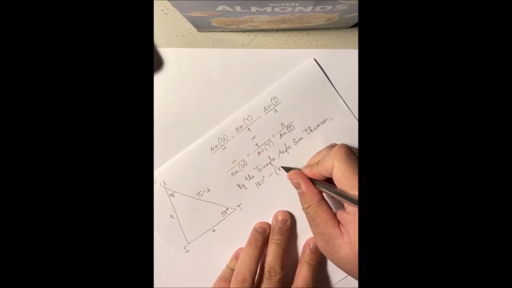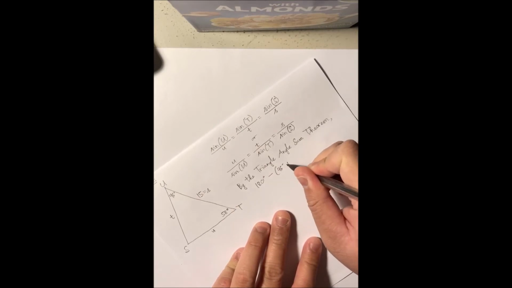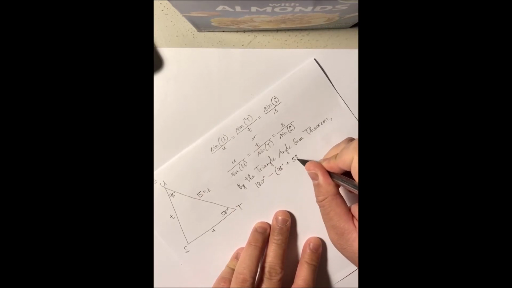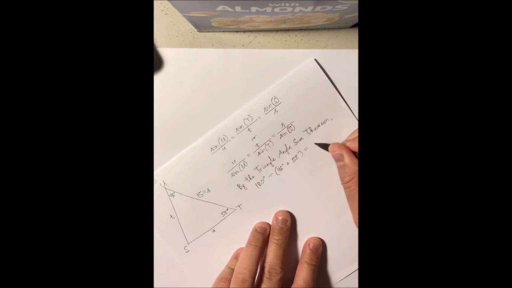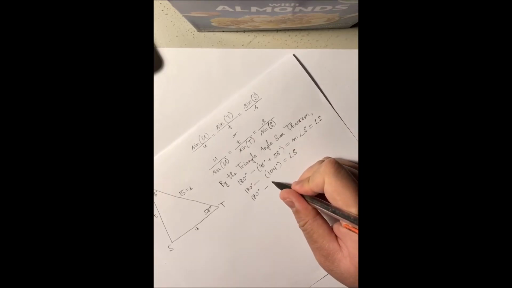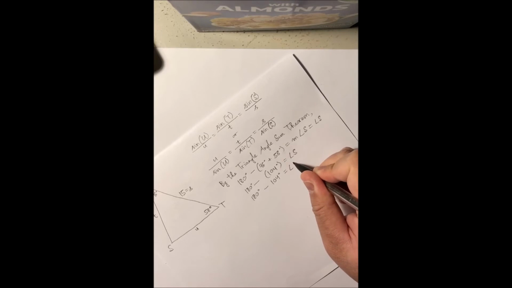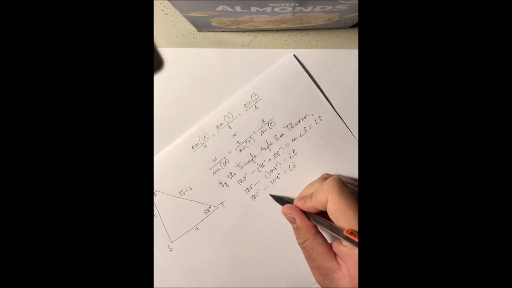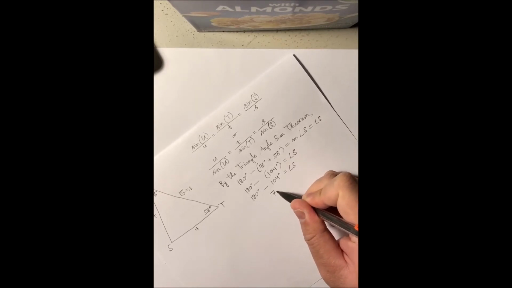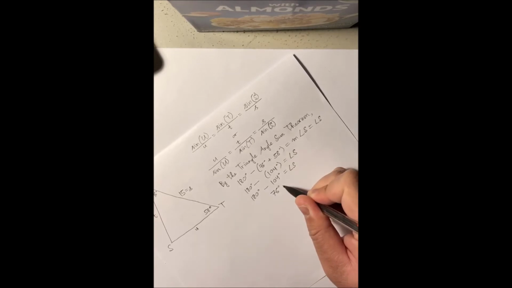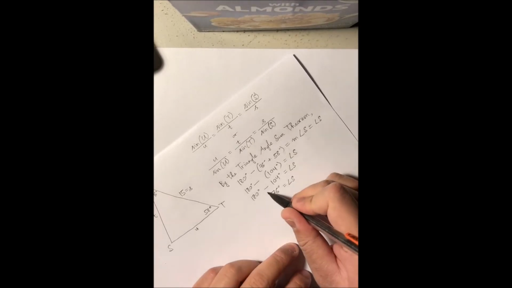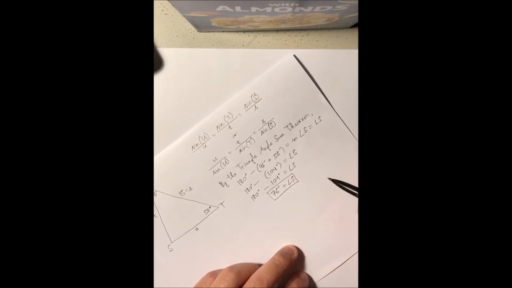So you subtract from 46 adding 58. And that's going to give you the measure of angle S, okay? 180 subtract 104 degrees equals angle S. Well, that basically turns out to be 76 degrees. So that's one piece of information that we need.